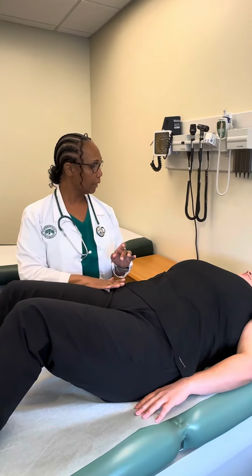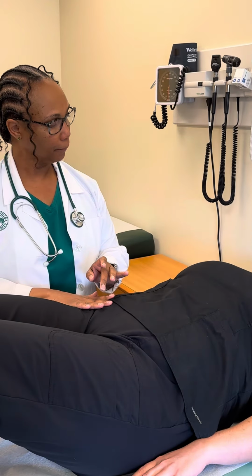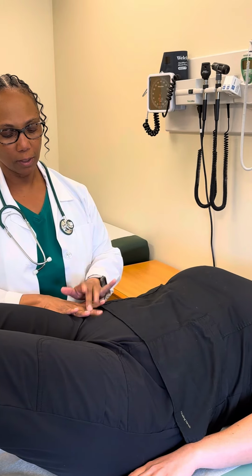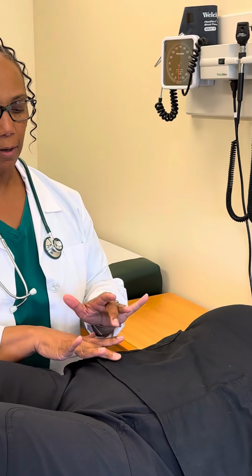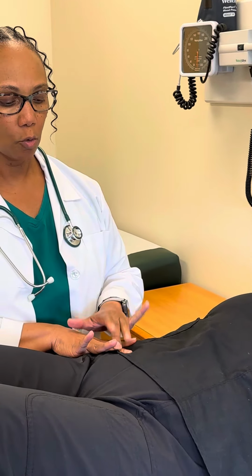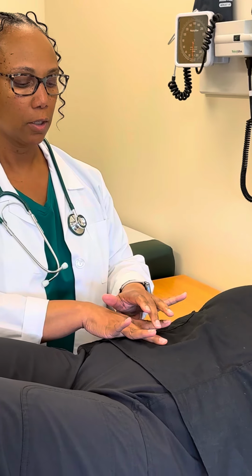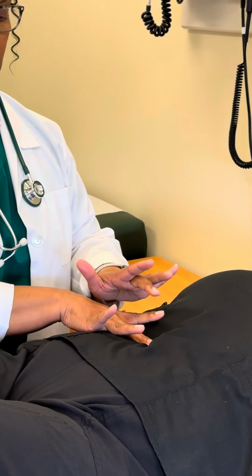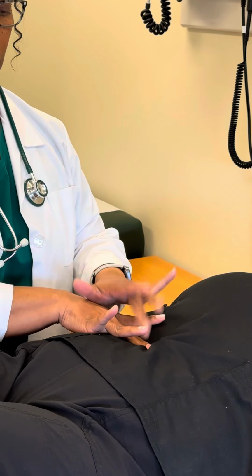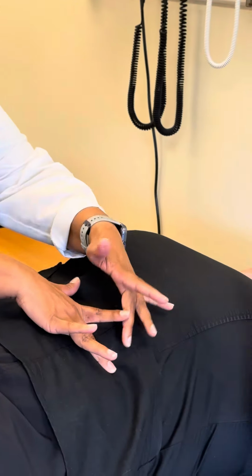So, you ready, Tara? Yes, ma'am. All right, how you feeling? All good. All right, so I'm going to go ahead and percuss, 3 areas of the right lower quadrant. I'm going to move on to 3 areas of the right upper quadrant. I've got nice tympanic sound going on here. Okay, I'm going to move to the left upper quadrant.